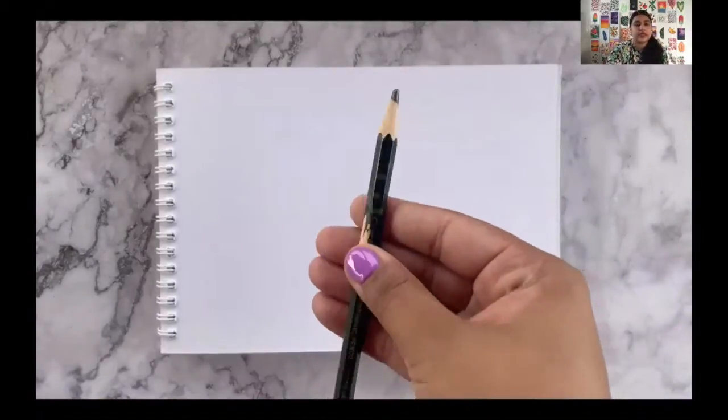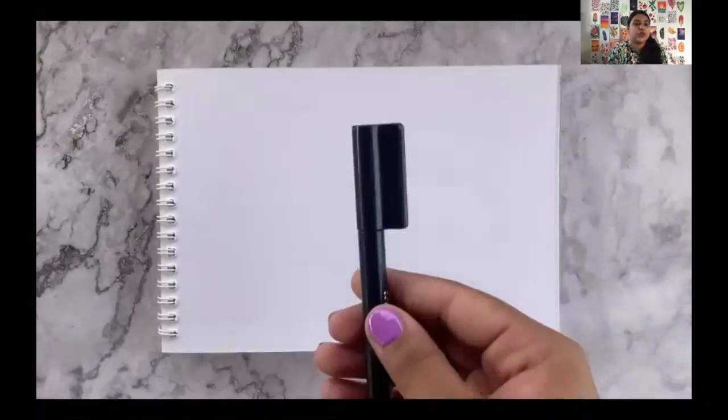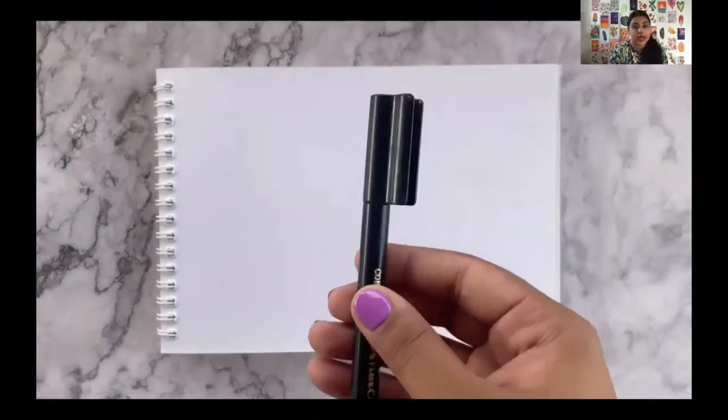The next thing you'll need for today's class is a pencil. Have a pencil to draw with. Make sure you have a good dark pencil to draw with. The next thing you'll need is a marker. Here I have a black color marker that I'm going to be working with.